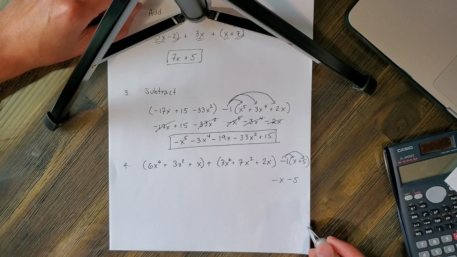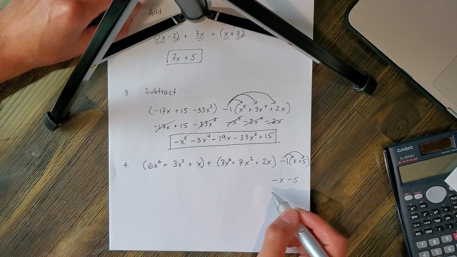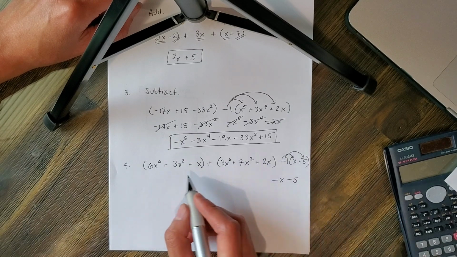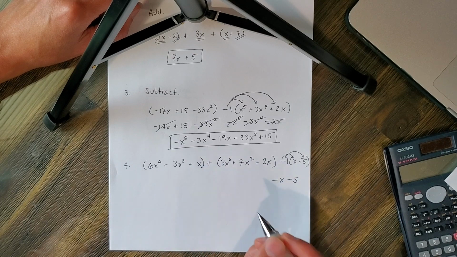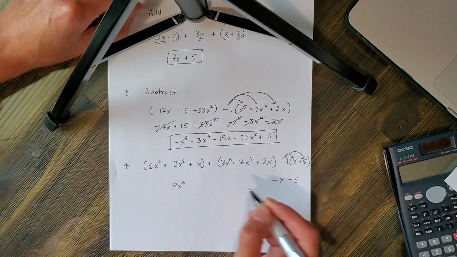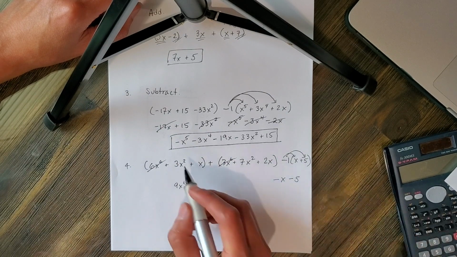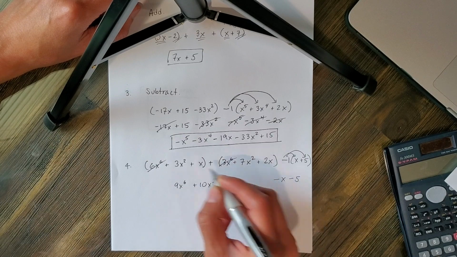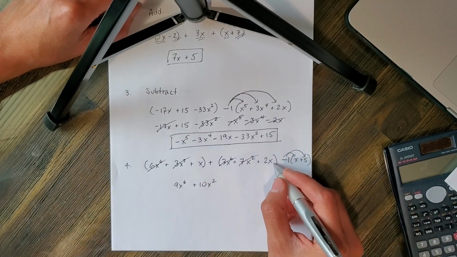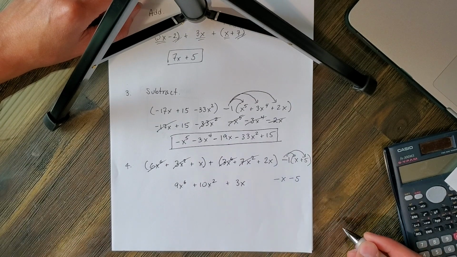Okay? Now let me go ahead and combine like terms here, and then I'll bring it down right next to the negative x minus 5. So 6x to the 6 plus 3x to the 6, that's going to be 9x to the 6th power. Let me cross those out. And then we have 3x squared and 7x squared, that's going to be plus 10x squared. And then 2x plus 1x, that's going to be 3x.